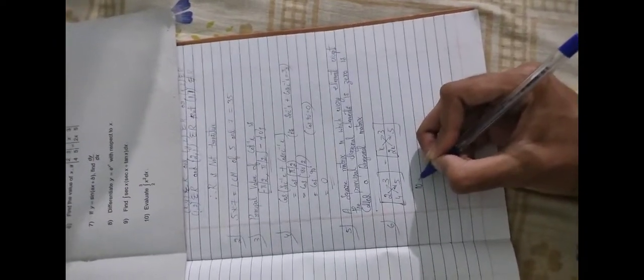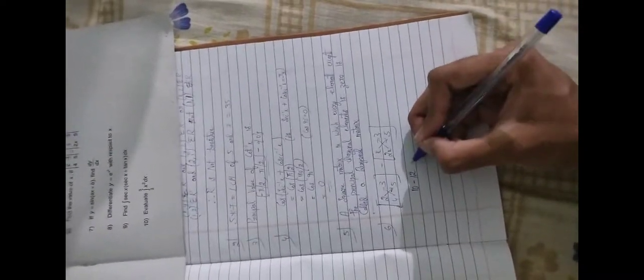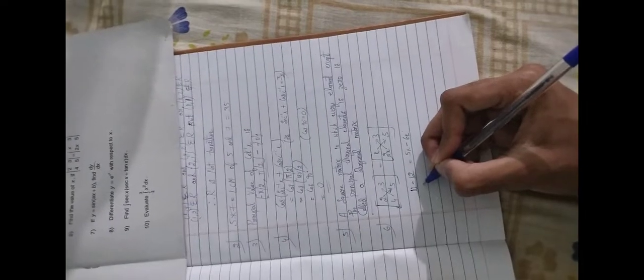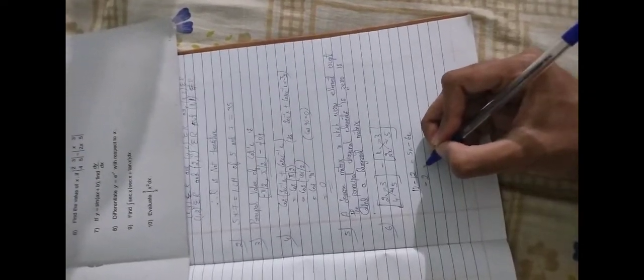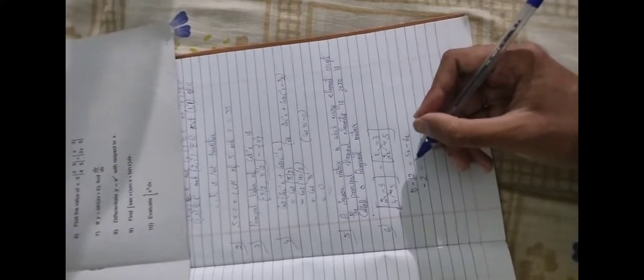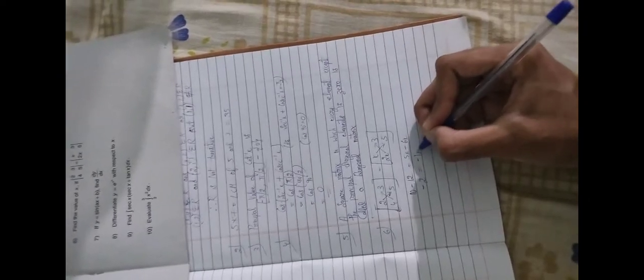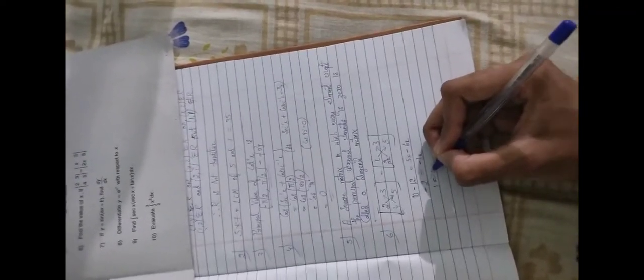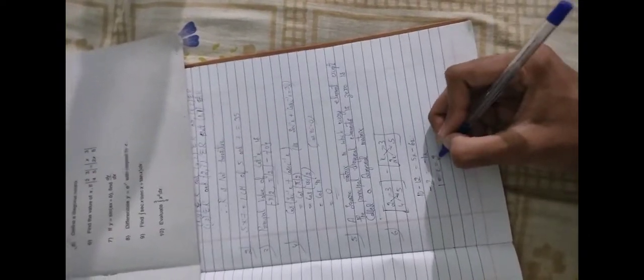So 10 minus 12 and 5x minus 6x. So 10 minus 12 will be equal to minus 2, that is equal to minus 1x. So minus 2 we can shift here, right? So it will be plus 2 is equal to x. Therefore the value of x is 2. Question number 6 is done. Moving on to our next question, question number 7.